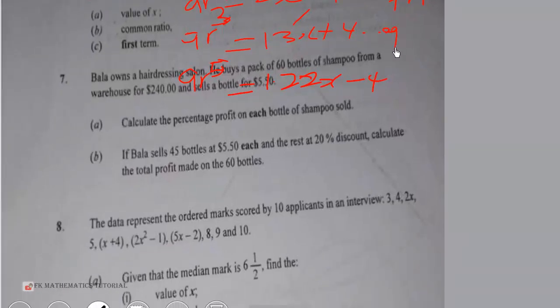Then the sixth term, AR exponent 5, is equal to 122x minus 4. So we have equation 1, equation 2, then we have equation 3.